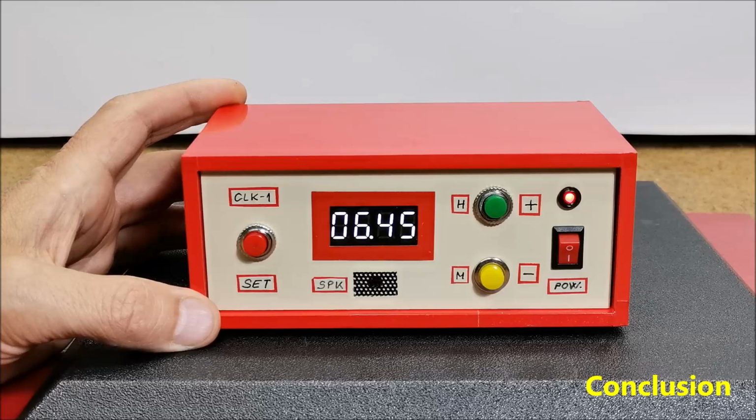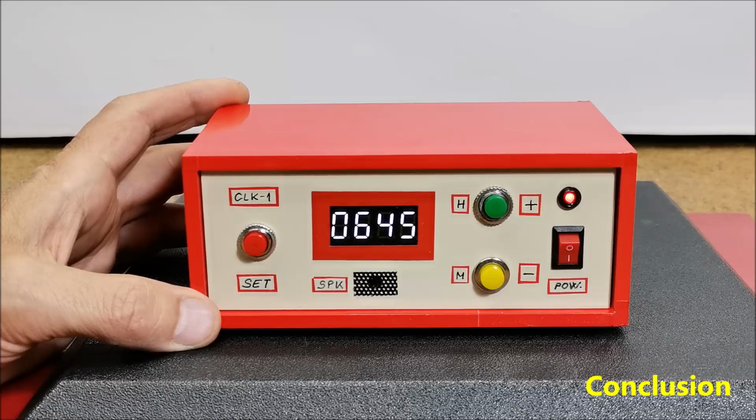And finally, a short conclusion. With its simple design, low cost and easy setup, this STM32 alarm clock is a perfect do-it-yourself project for beginners and electronics enthusiasts alike.